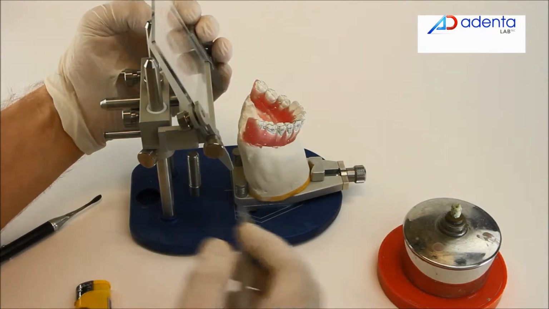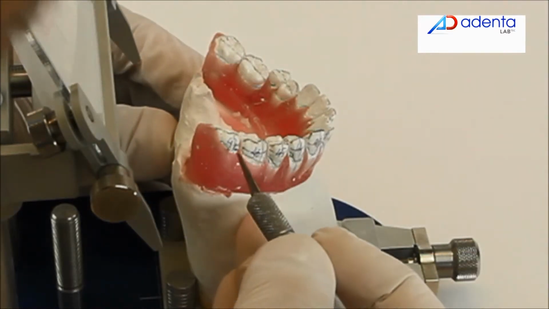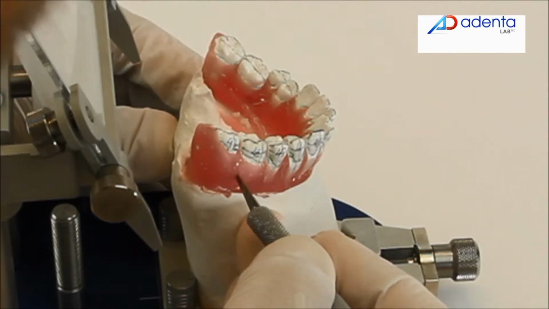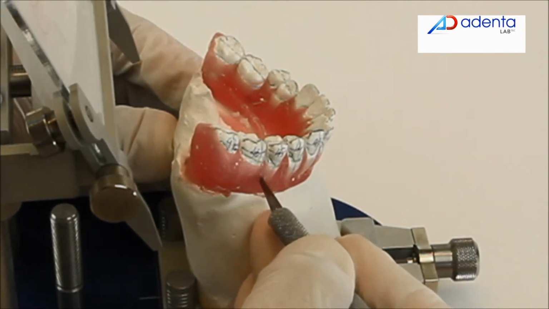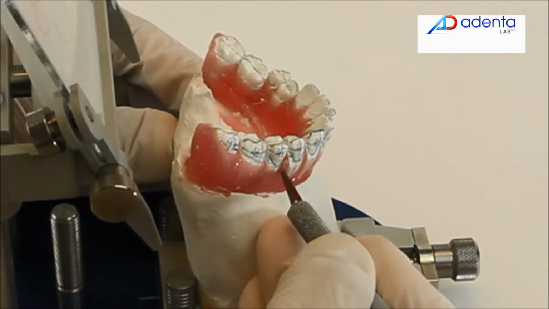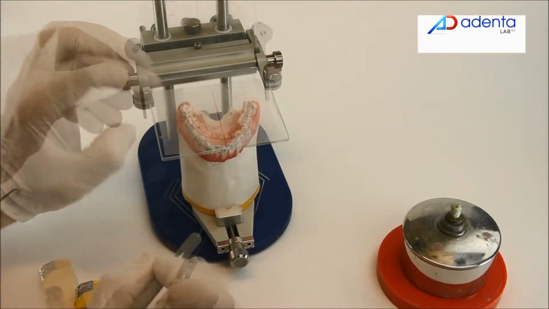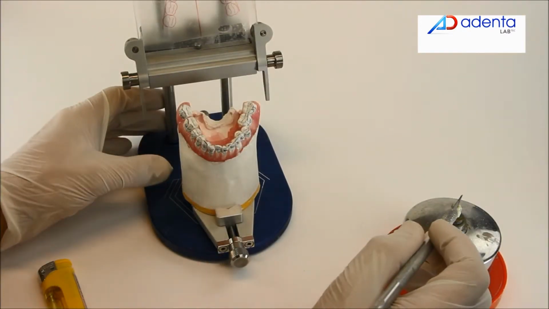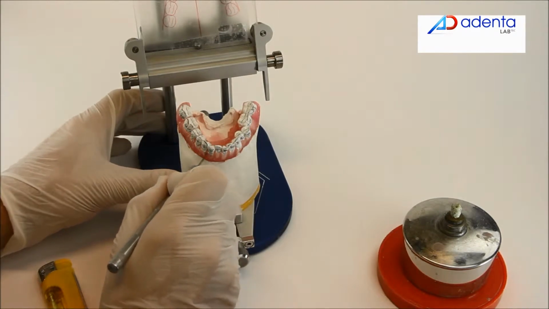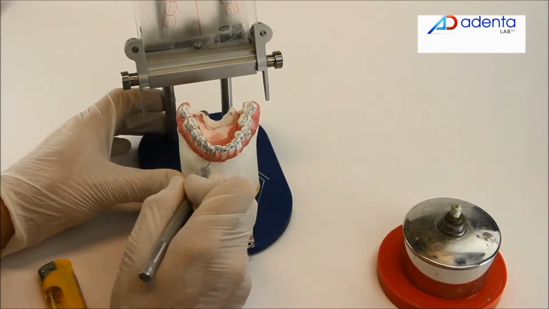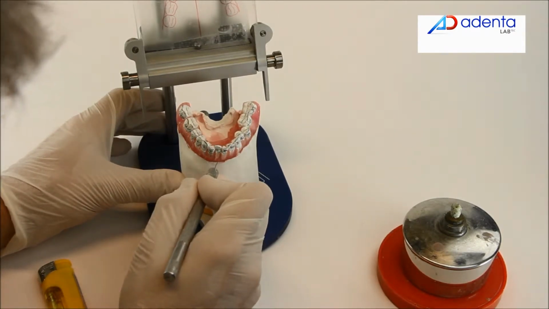Warm up the wax of the setup model and correct the position of the teeth according to the occlusal VTO. Maintain the vertical dimension, the rotation, the canting, and the depth of the curve of SPI as references, and carry out the correction according to the proposed treatment plan.